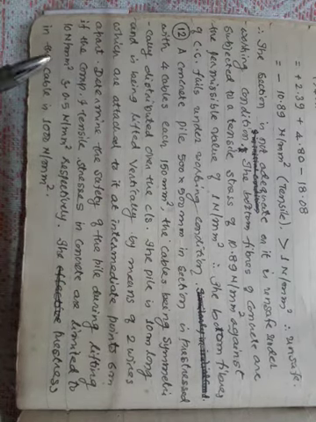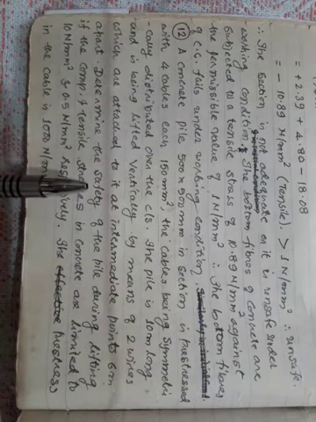See now, what he asks is, determine the safety of the pile during lifting if the compressive and tensile stresses in concrete are limited to 10 Newton per mm square and 0.5 Newton per mm square respectively. Whenever you are lifting the pile, you have to check its safety, he says.